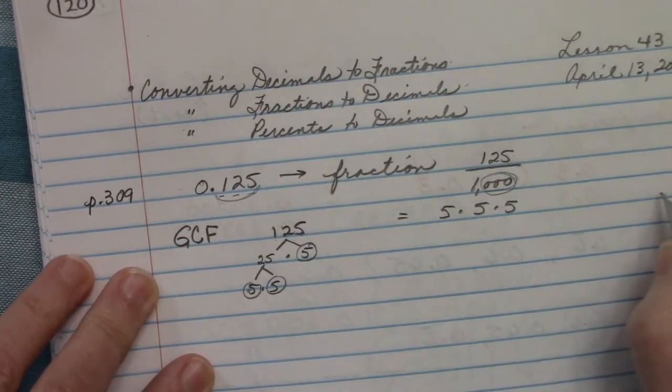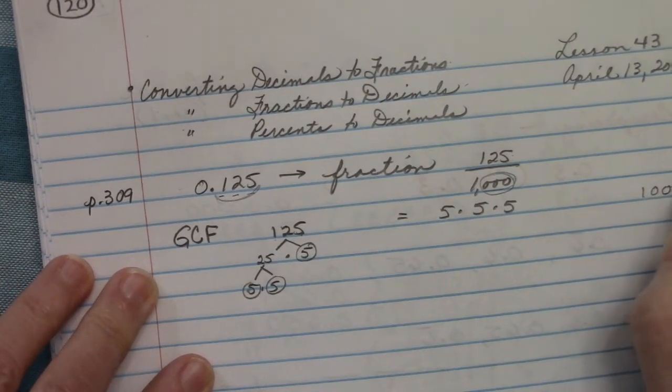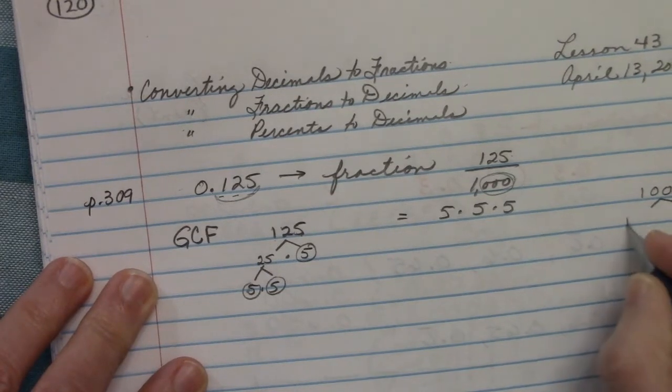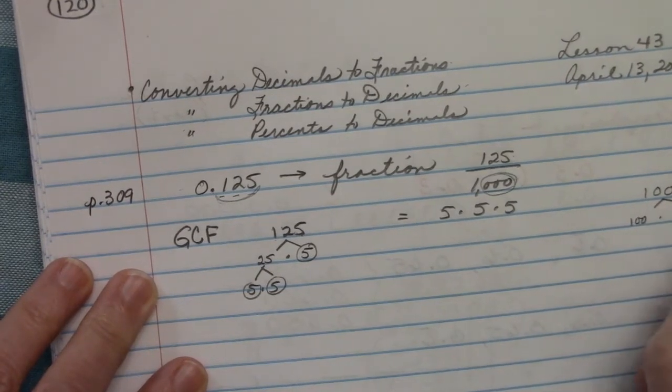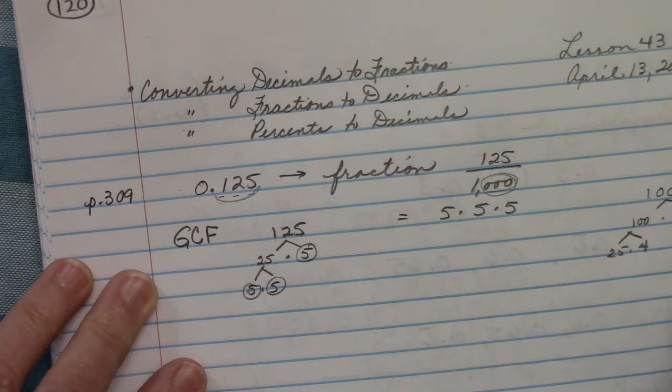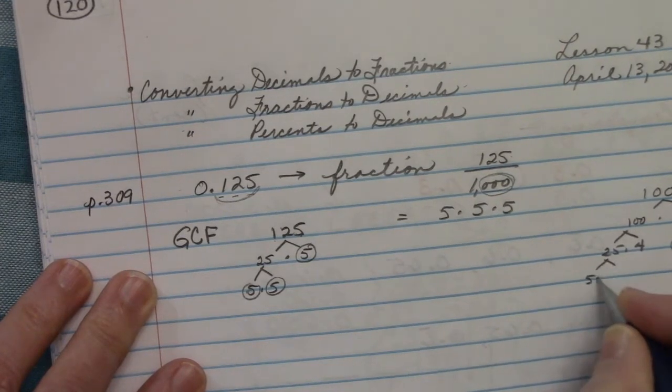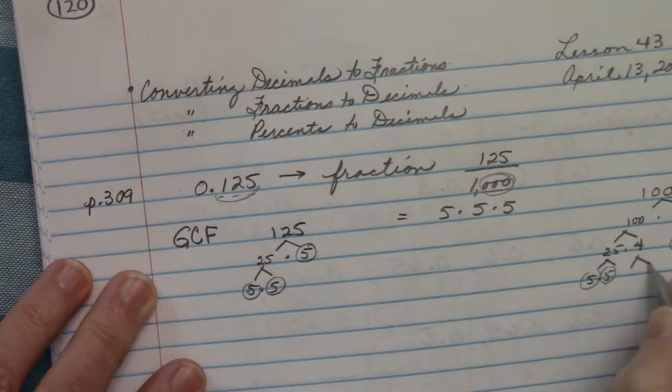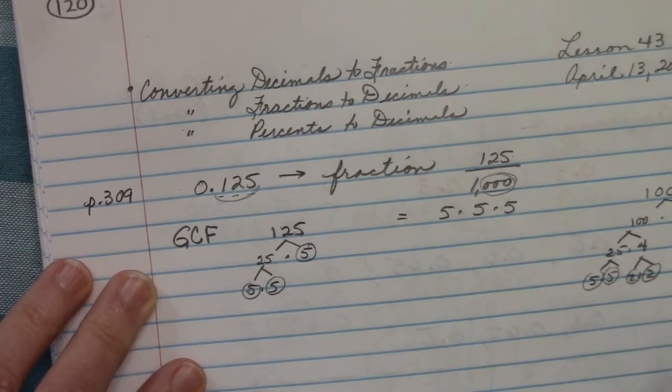Now let's do the same thing for 1,000. Right off the bat, we have 100 times 10, and 10 is 2 times 5, both of which are prime. And 100 is 25 times 4, which would be 5 times 5, and then 2 times 2, all of which are prime.